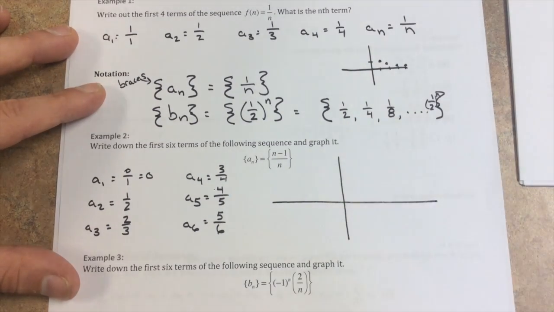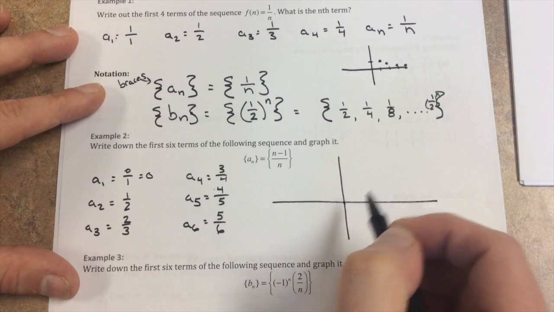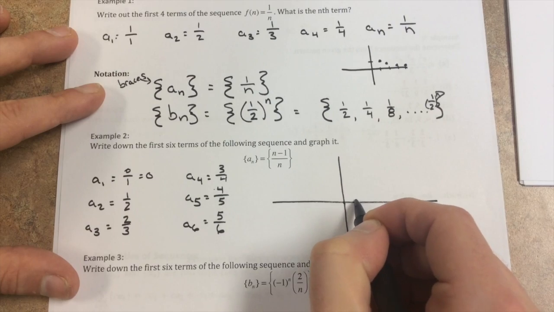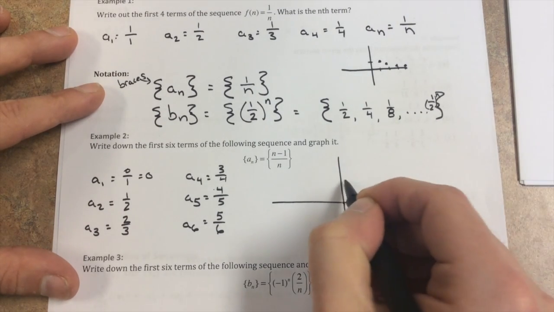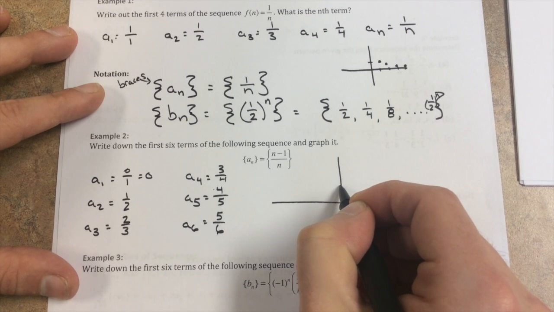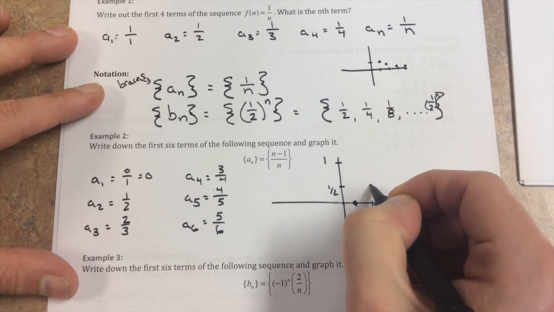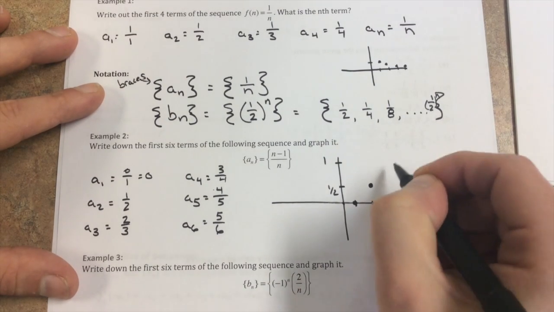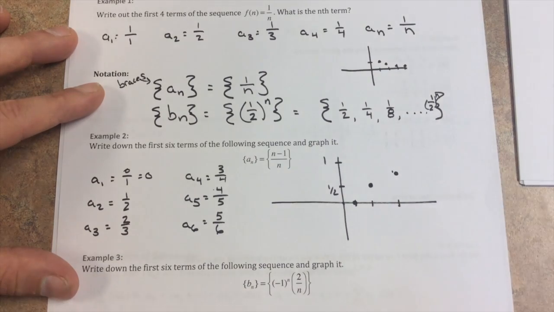If we drew the graph of this, our first value is 0. At our second value, let's go by 1/2, that's 1. So at 2, we're already at 1/2. At 3, we're at 2/3, so a little more than halfway.